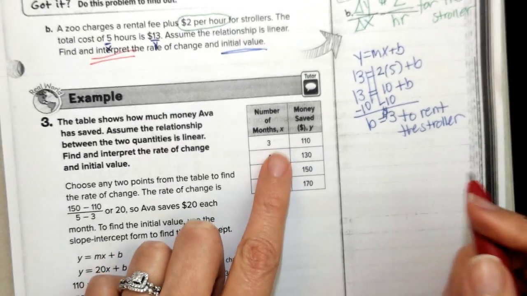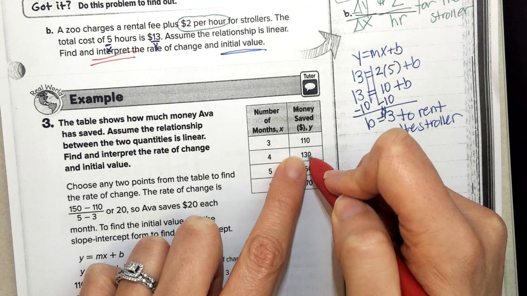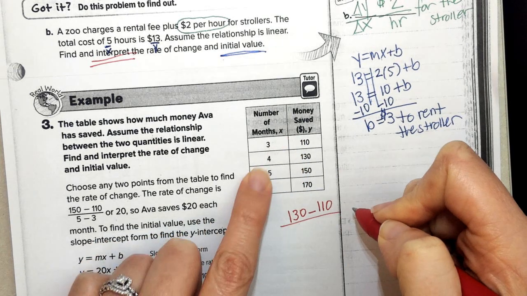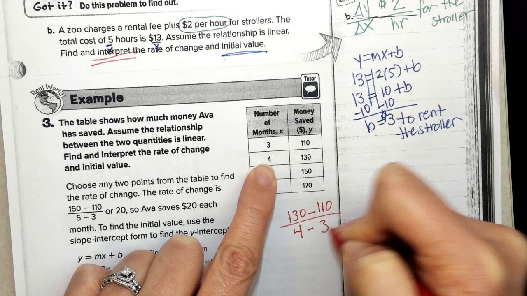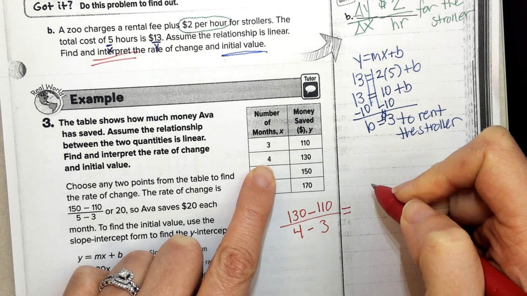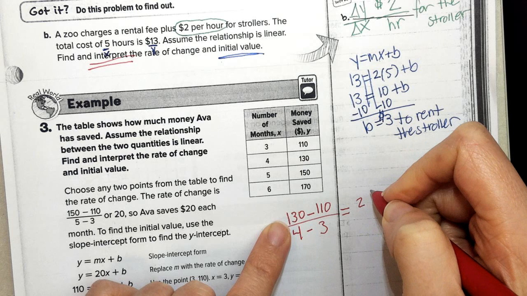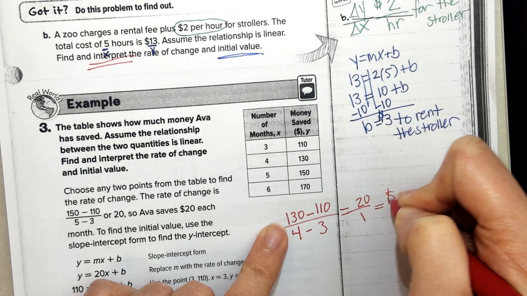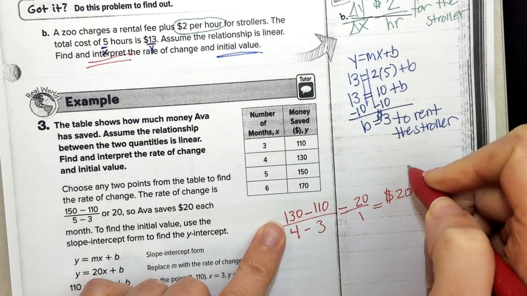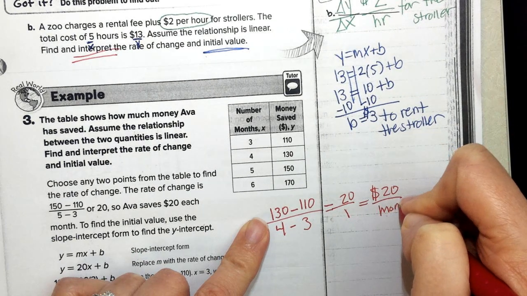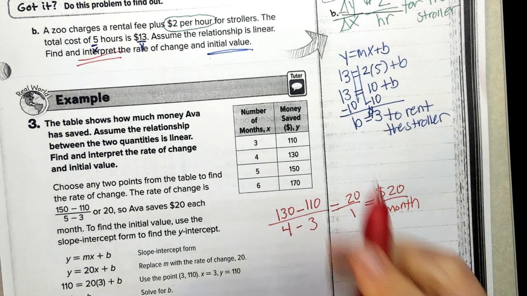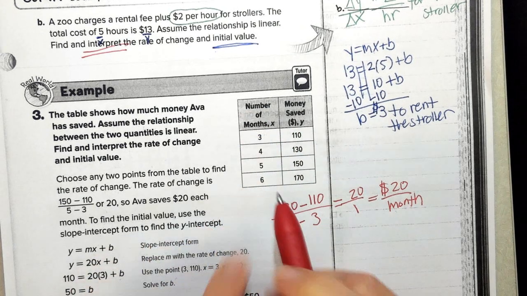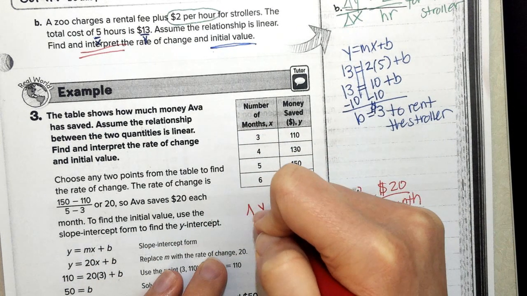Since in the last lesson we were practicing that, that's what I'm going to do. y2 minus y1 over x2 minus x1. And when I do that, I end up getting, let's see, 20 over 1. So that means it's $20 per month is my rate of change. And again, I got that from here with my labels, $20 per month, because it's y over x as we're doing this.